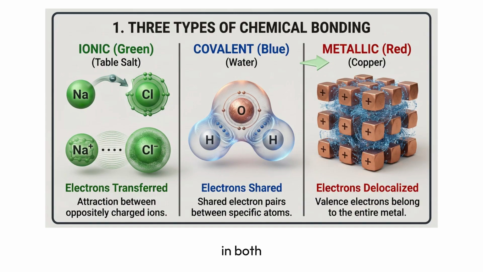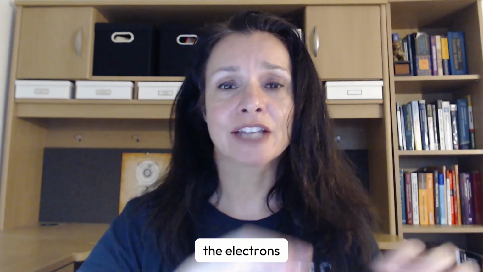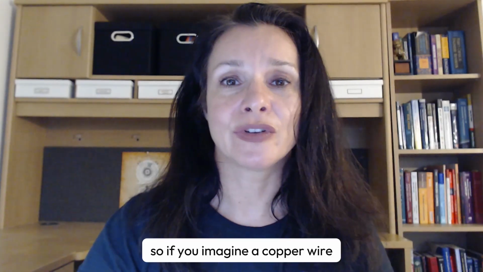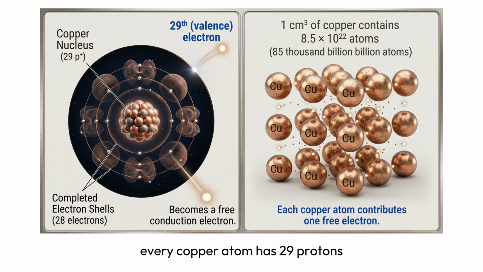In a metal, the valence electrons, which are the outermost electrons, are not transferred from another atom and they're not shared between atoms. The electrons kind of belong to the entire collective of electrons in that piece of metal. So if you imagine a copper wire, every copper atom has 29 protons in the nucleus and 29 electrons.